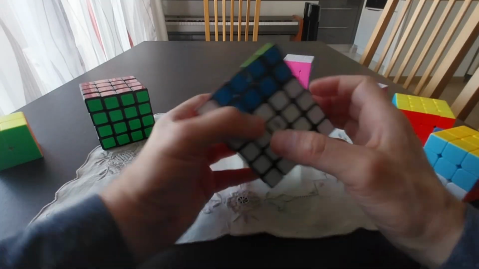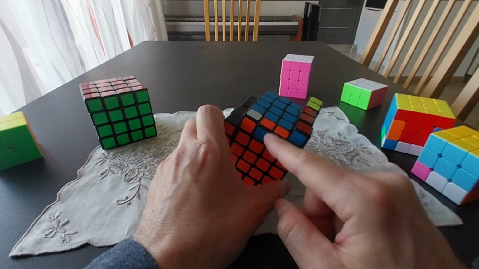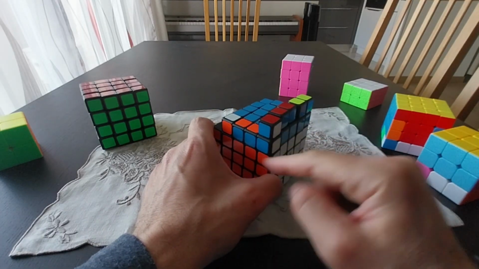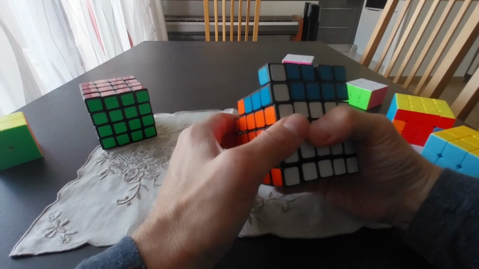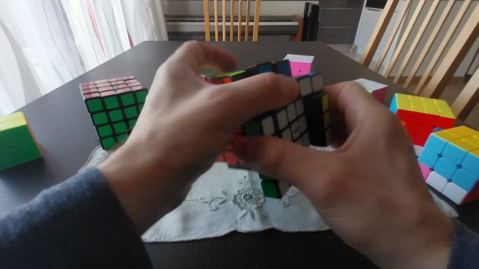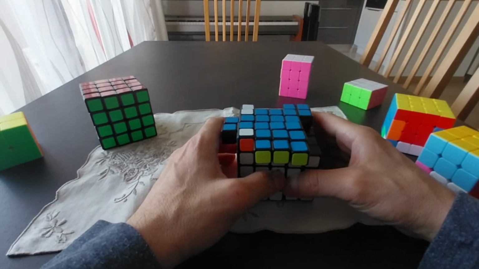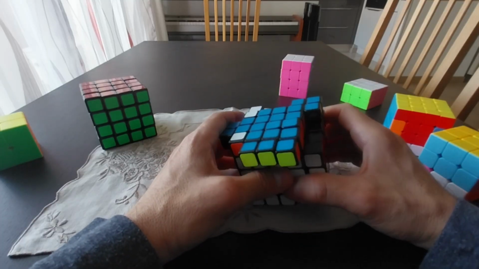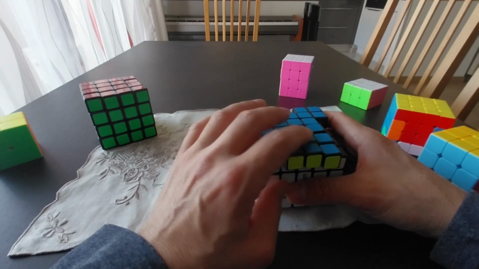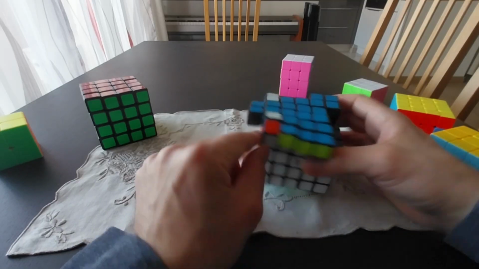Now let's move to the top. On the top, I see that I need first to flip these two corners using the algorithm that flips corners: up, U prime, down, down. And the corners are now flipped correctly. So this is in its place.